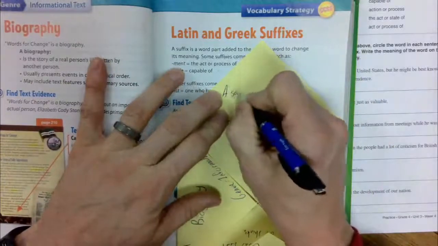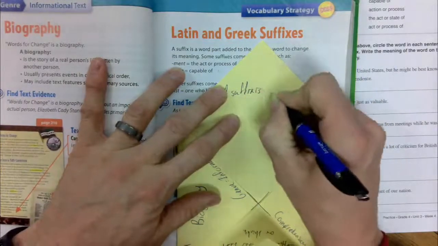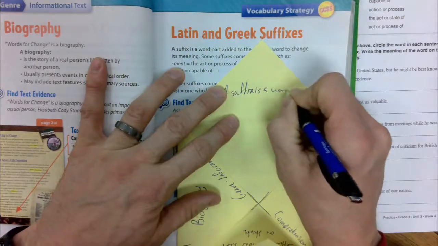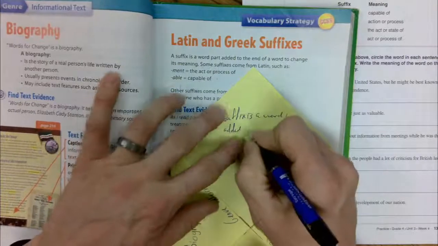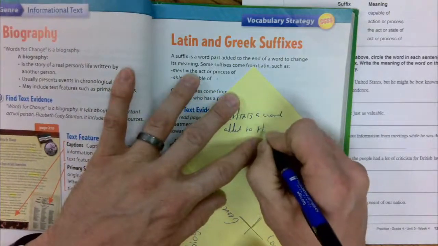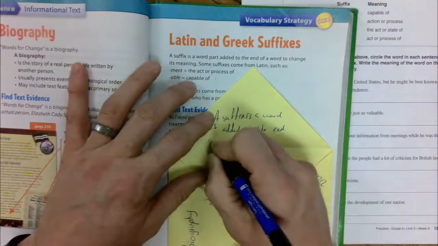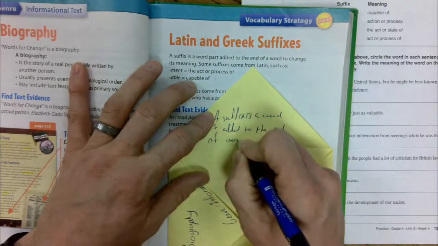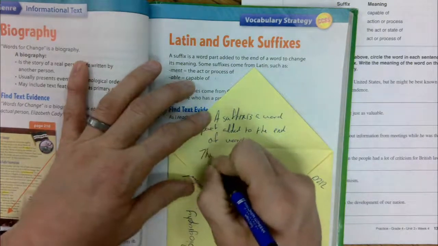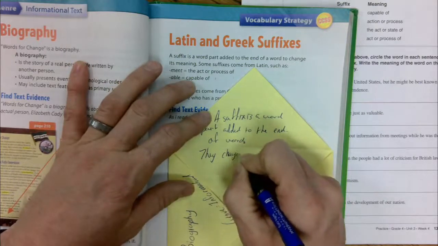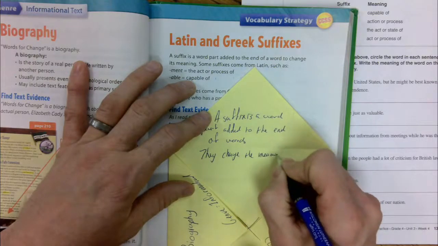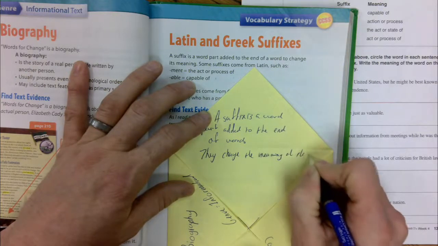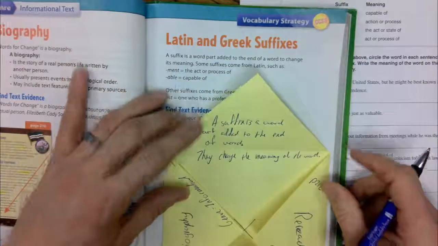A suffix is a word part added to the end. Suffixes come at the end of words, and they change the meaning of the word. And then let's add just a few of them in there.